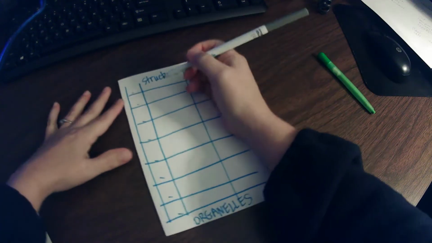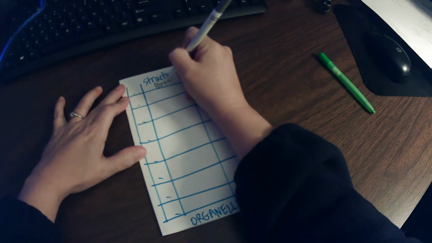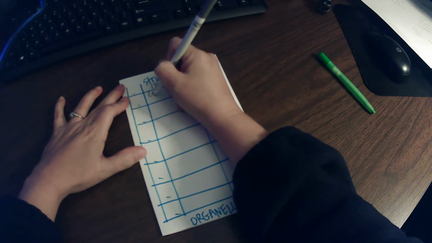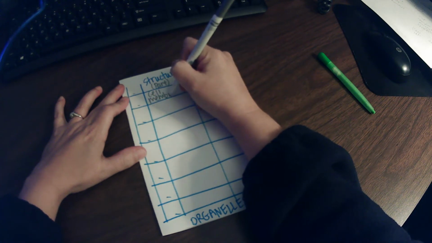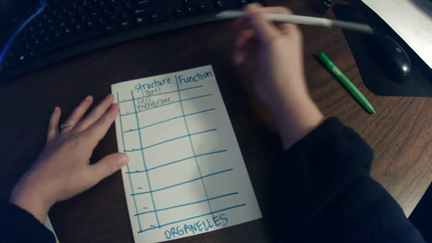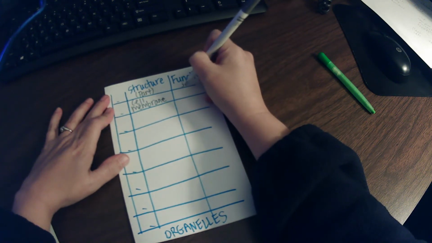First, let's talk about cell membrane. A structure is a part. So cell membrane would be a part of a cell. Function is what job does it do?